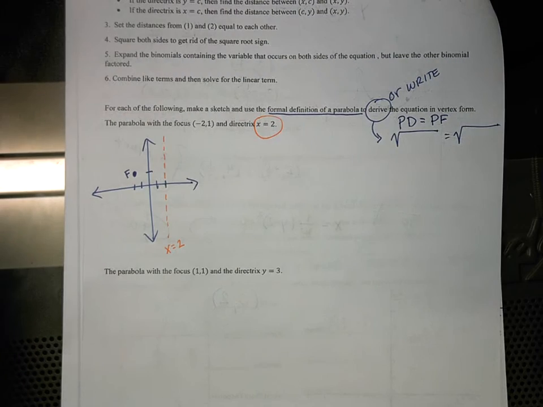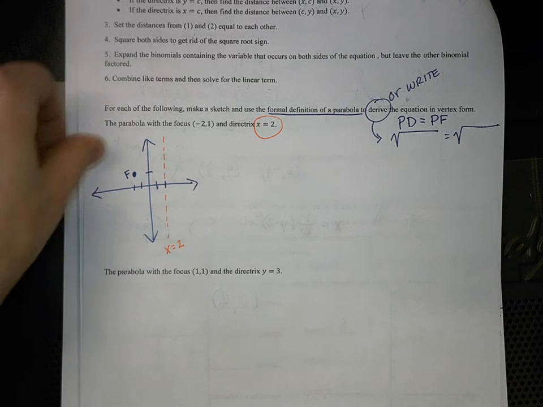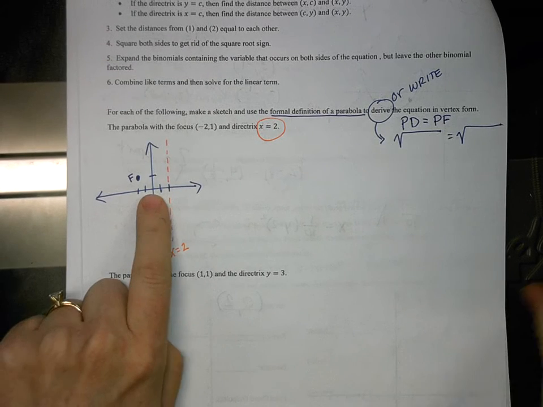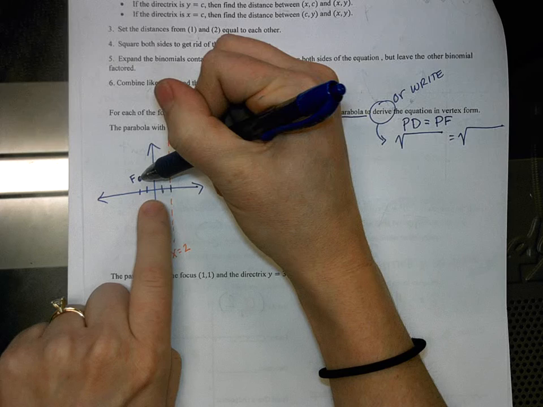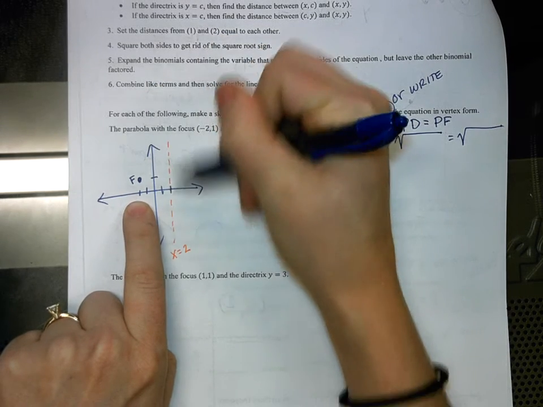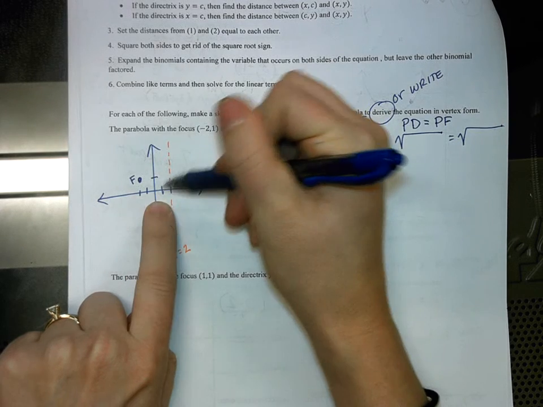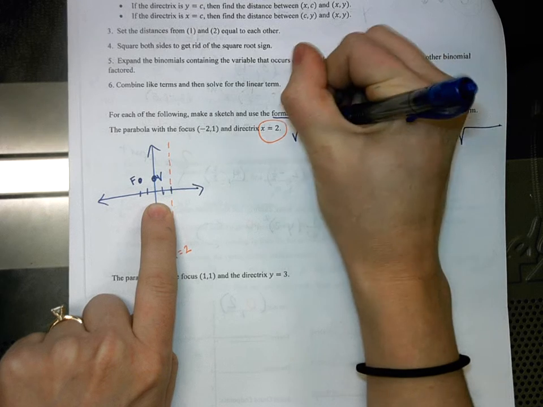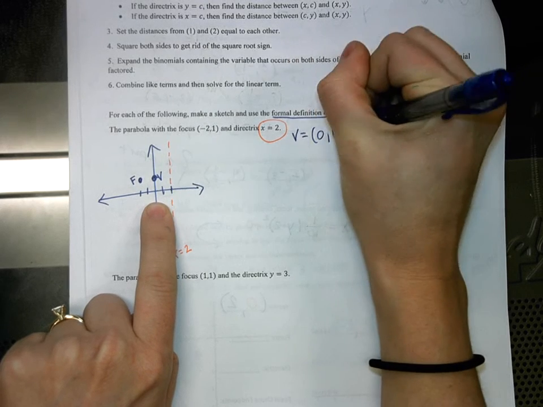Your vertex must be directly between your focus and directrix. Which point on this graph is directly in the middle of -2, 1 and this x equals 2? 0, 1. Good. So I'm going to write down the vertex has to equal 0, 1.